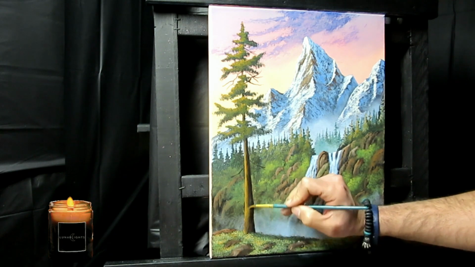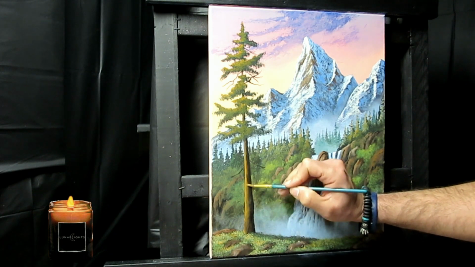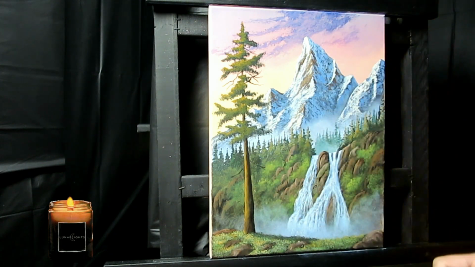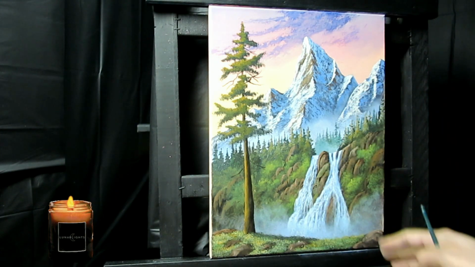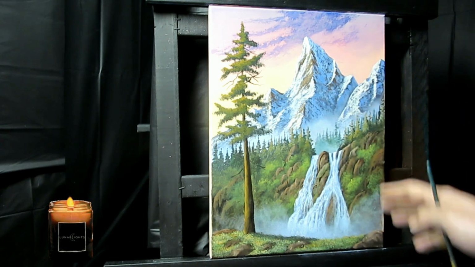Alright, and with this highlight, I think I'm gonna go ahead, call this painting done. I'm happy with the tree, the waterfall, the foreground. I hope you like this demo. I hope you try it at home. Obviously you can change the colors, you can change the composition.